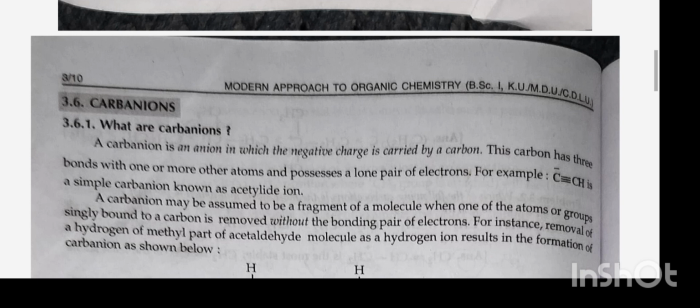What are carbanions? A carbanion is an anion in which the negative charge is carried by a carbon. The carbon has 3 bonds with one or more other atoms and possesses a lone pair of electrons. For example, C triple bond CH with a negative charge is a simple carbanion known as the acetylide ion.